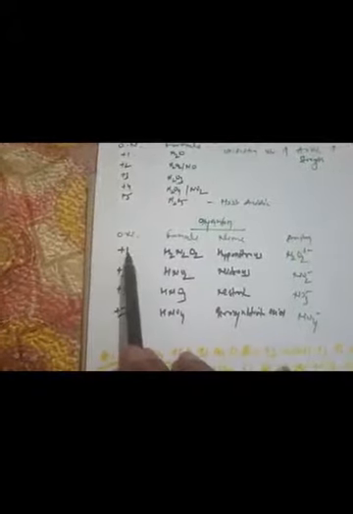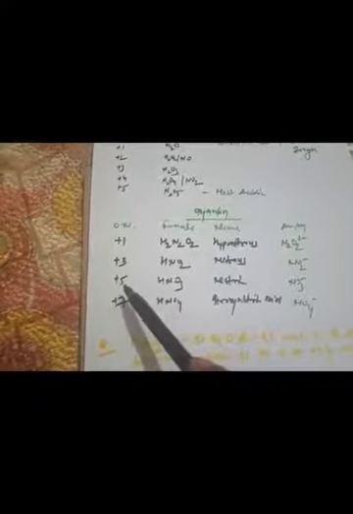As you can see, hyponitrous acid has the +1 oxidation state, nitrous acid is in +3, and nitric acid is in +5. This gives a proper explanation of the oxidizing and reducing nature of a given compound.